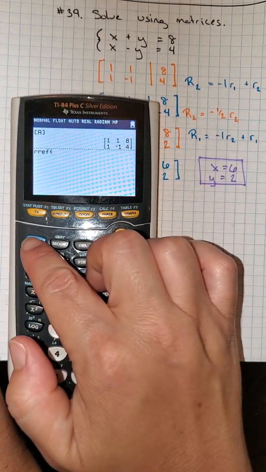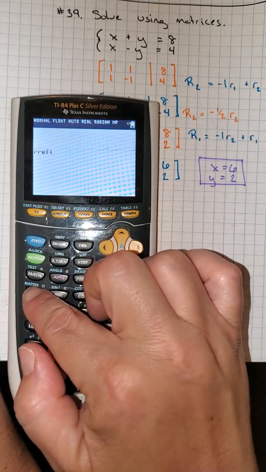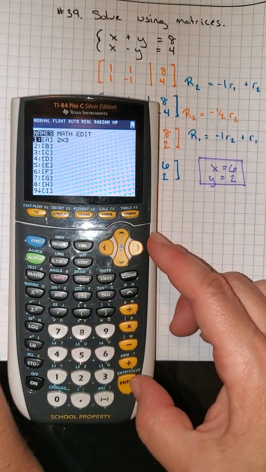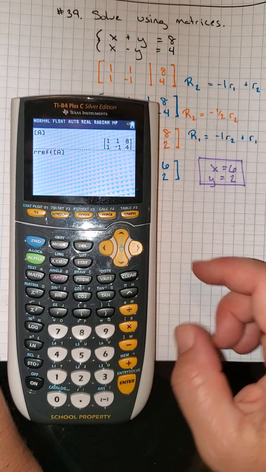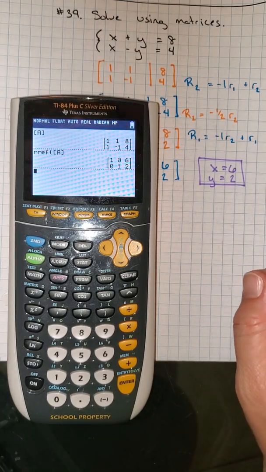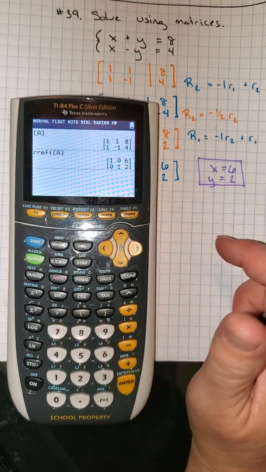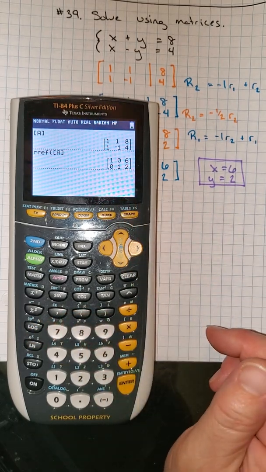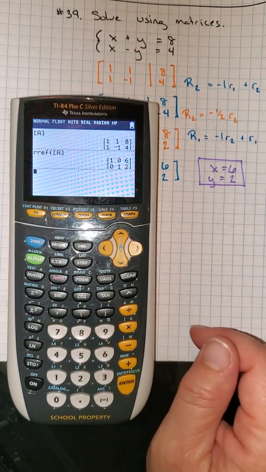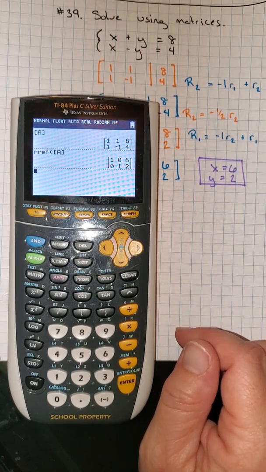Then I want that matrix, so I'm going to go into my matrix menu and just click on the one I want. So that's telling me to do reduced row echelon form for matrix A. There it is, and there it matches my answer. Way easier than going through all the steps.